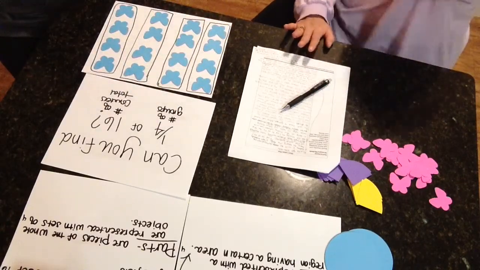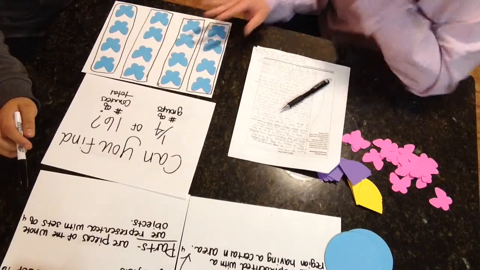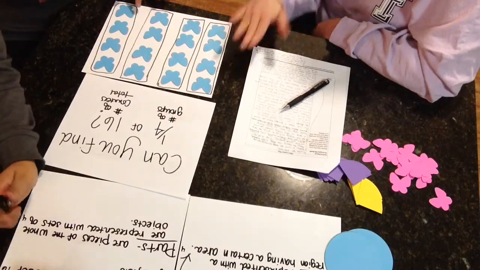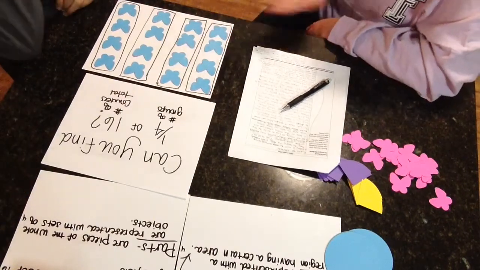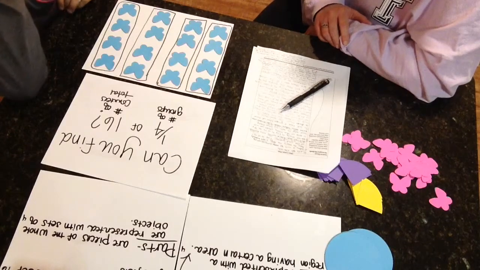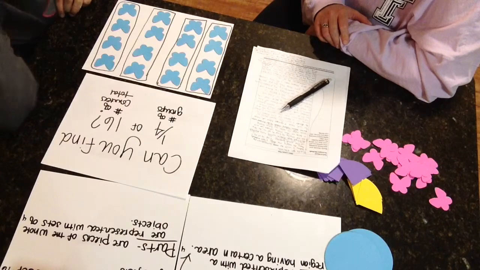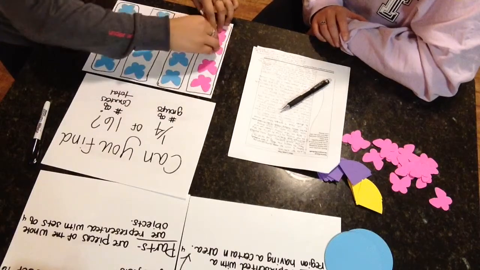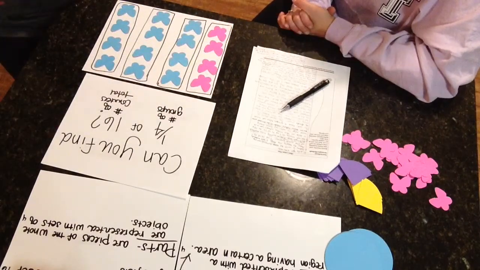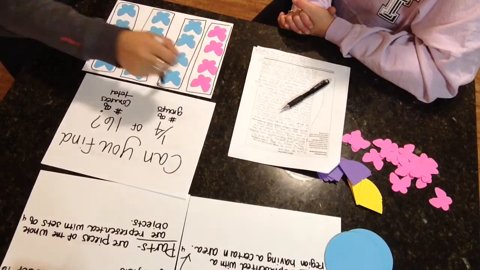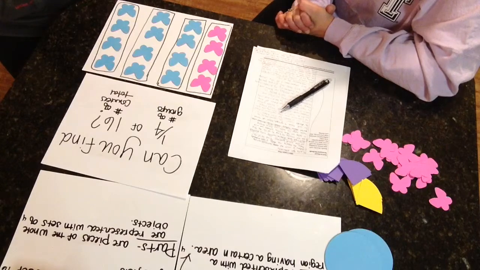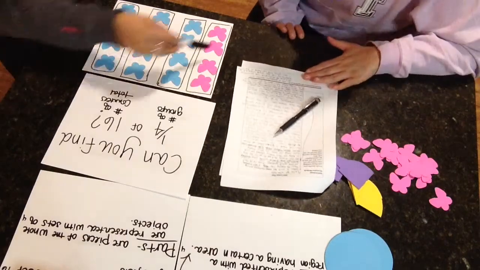Okay, so what do you think we can do with these butterflies to show 1/4 of 16? Well, remember, the 4th is the number of groups, and then we have 16 butterflies. Since there are 4 different groups and we represent 1/4, I'm going to turn one group to pink. Good job. That tells me that one of the 4 groups, which make up the 16, is what 1/4 of 16 is. So 1/4 of 16 is 4.